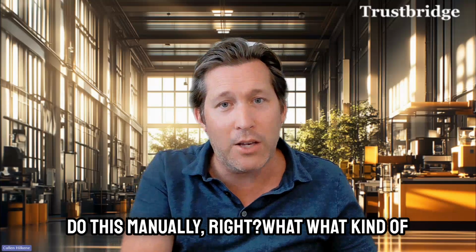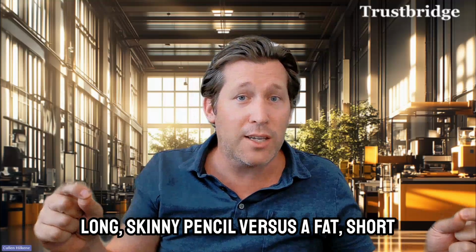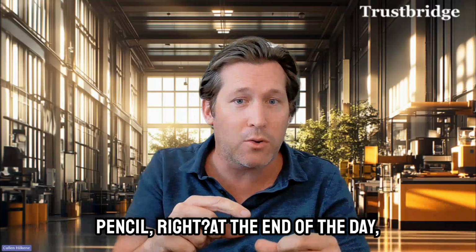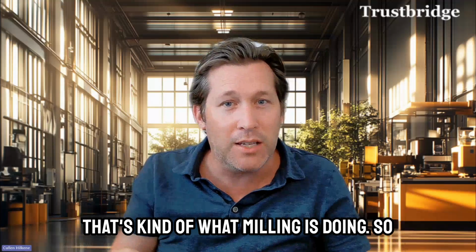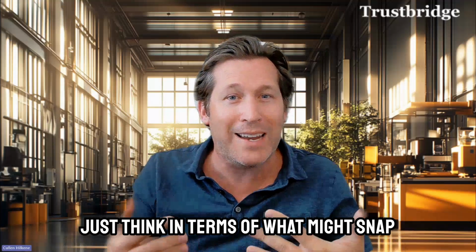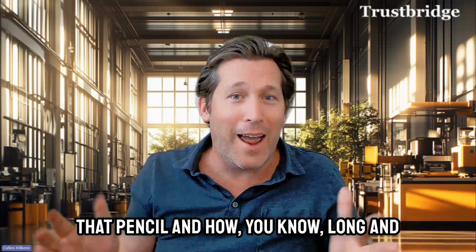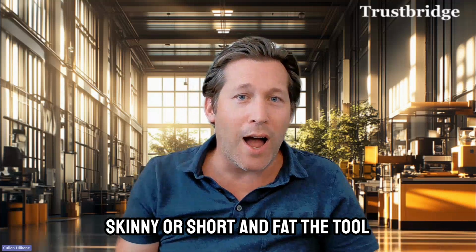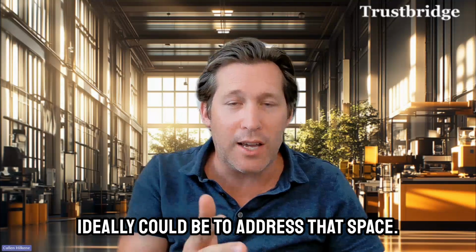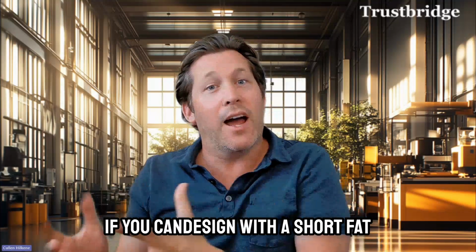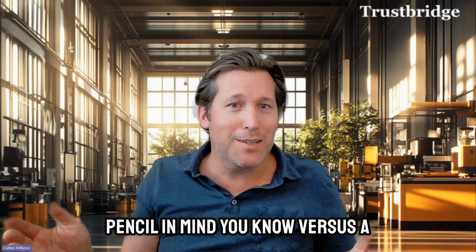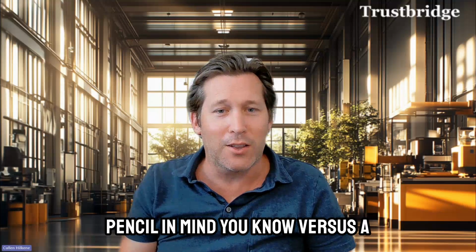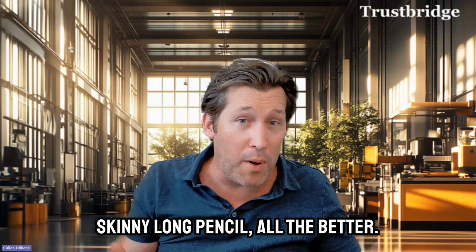So just think about it. Like if you were holding a long skinny pencil and trying to do this manually, right? What kind of stress would exist if you've got a really long skinny pencil versus a fat short pencil? At the end of the day, that's kind of what milling is doing. So just think in terms of what might snap that pencil and how long and skinny or short and fat the tool ideally could be to address that space. If you can design with a short, fat pencil in mind, versus a skinny, long pencil, all the better.